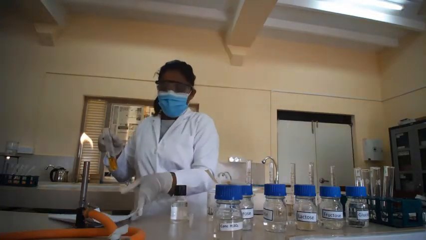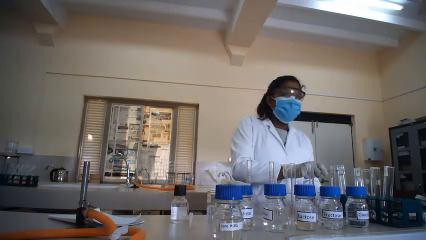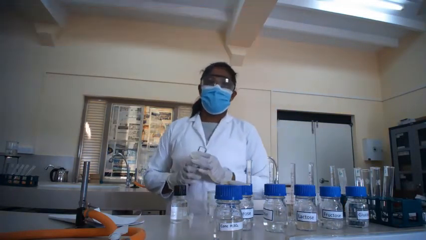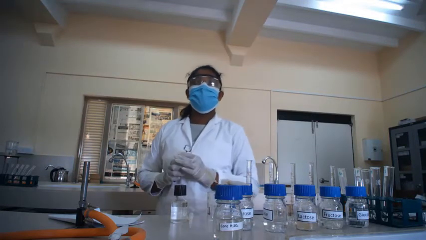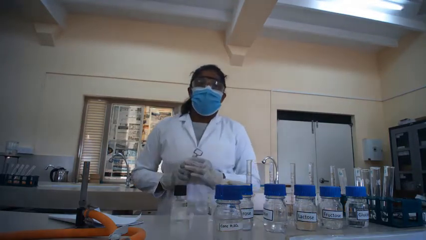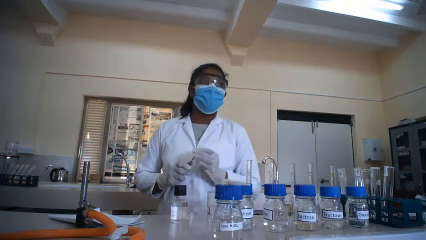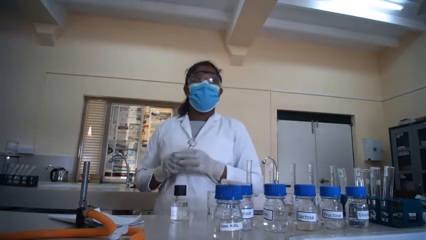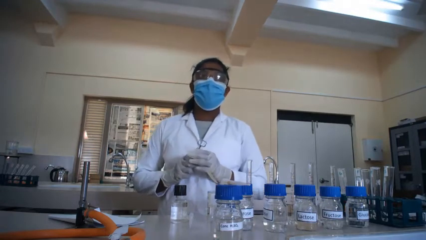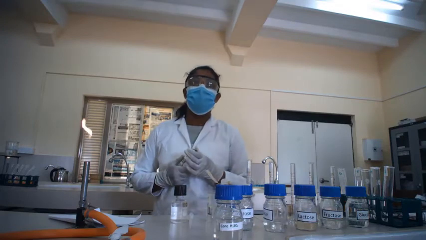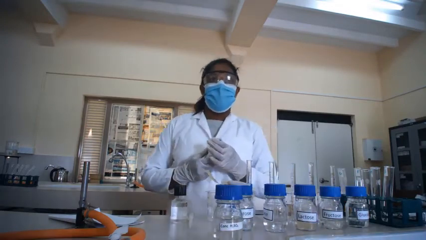Now we are going to let it cool for a few minutes before adding sulfuric acid. Why are we going to let it cool? Because this solution is already boiled, and if we add sulfuric acid at that moment, it will cause some explosion. Therefore, we have to let it cool down for some time.